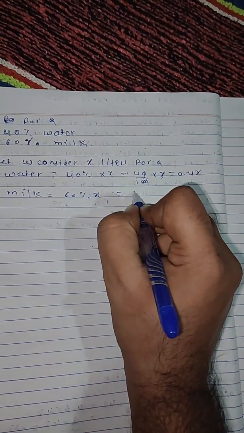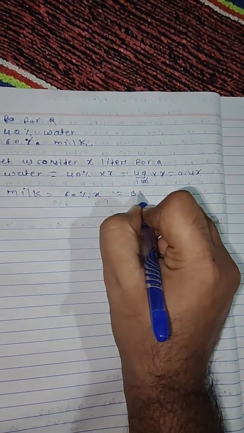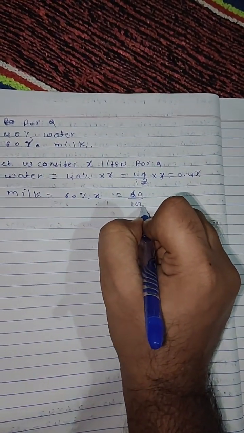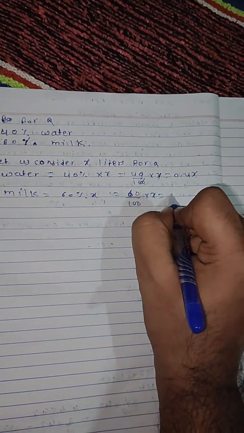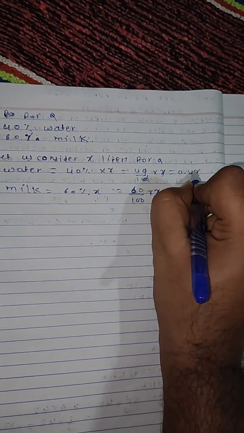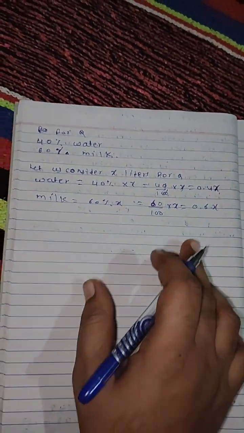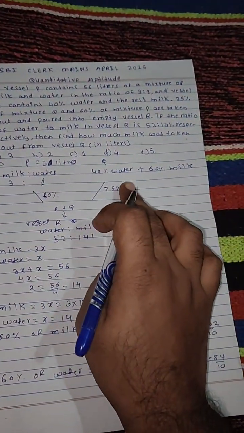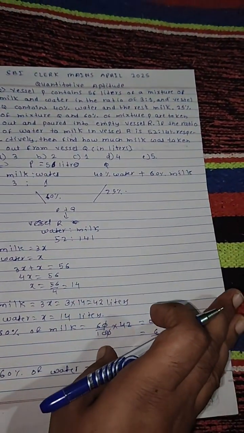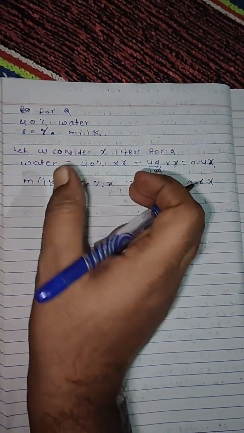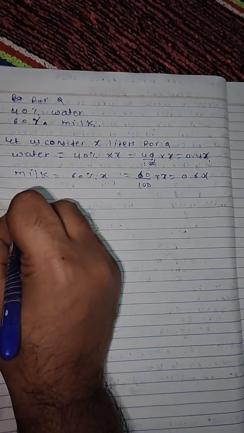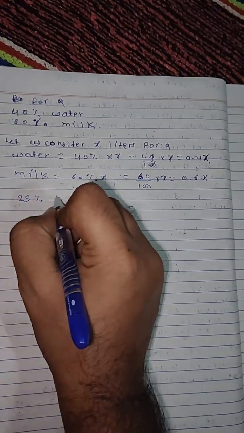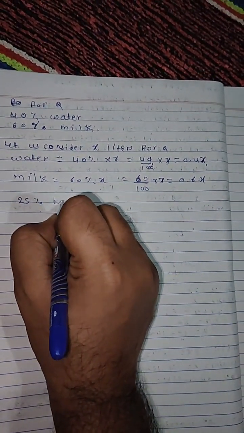60% of X means it is 60 by 100 into X, so it will be 0.6X. Okay, up to here we have found. Now one more piece of information is given: 25% is taken out from Q. So we will take 25% from water and milk also. So 25% is taken out.